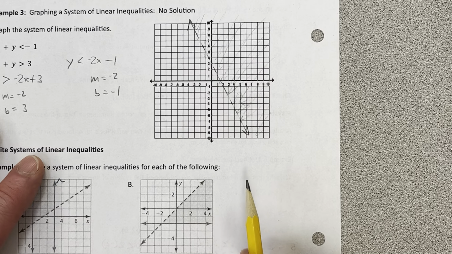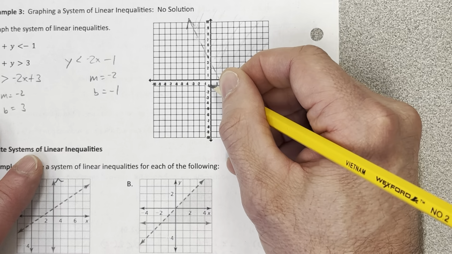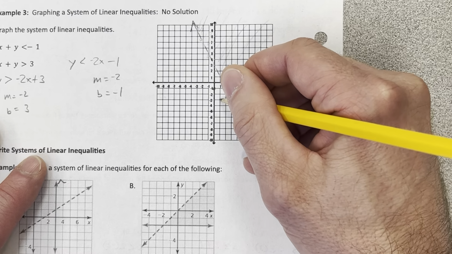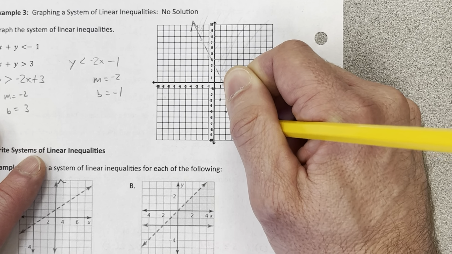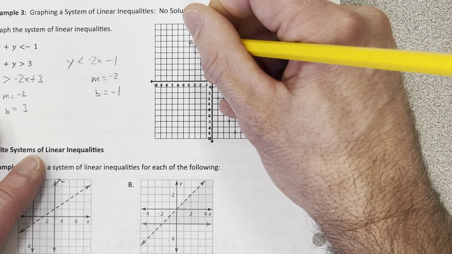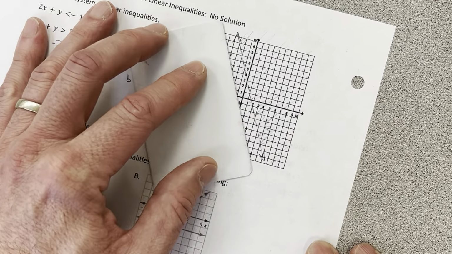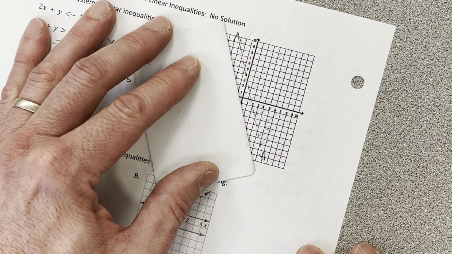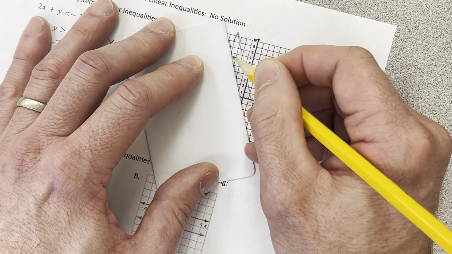For the other equation, we've got a y-intercept of negative 1. And we've got the same slope as the other one. So these are going to be parallel lines, which is pretty cool. Down 2 over 1, down 2 over 1, down 2 over 1. Parallel to our other line. Up 2, back 1, up 2, back 1, up 2, back 1. And this one's going to be dashed as well, so I'll make sure to do that right away. It's easier to not have to erase. So, yeah, dashed line.